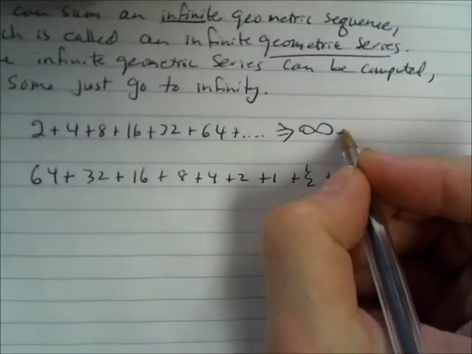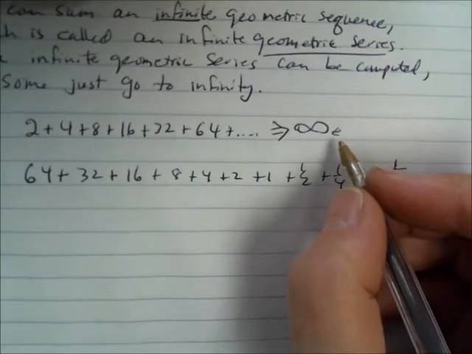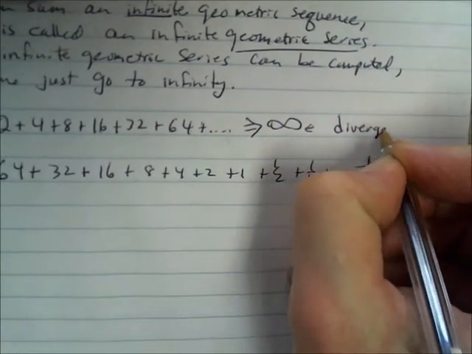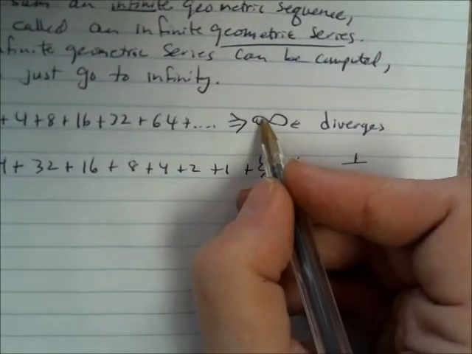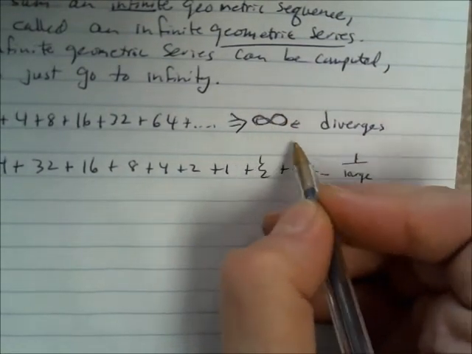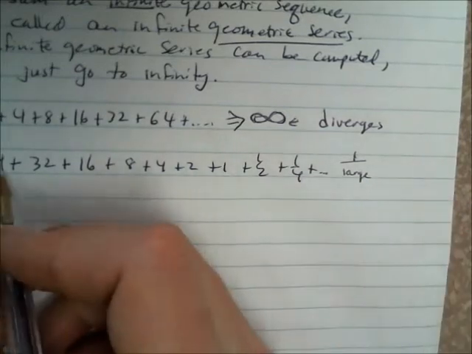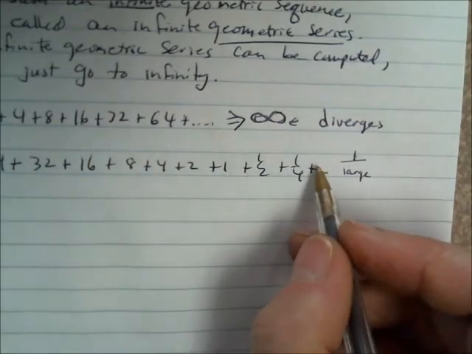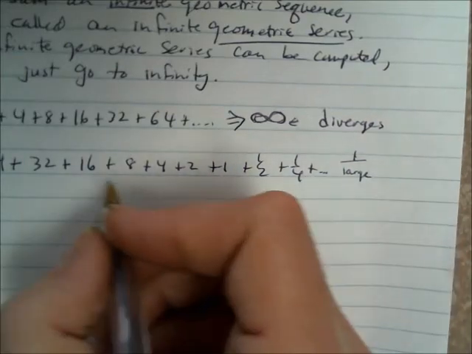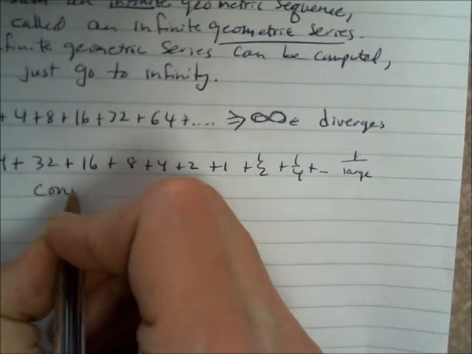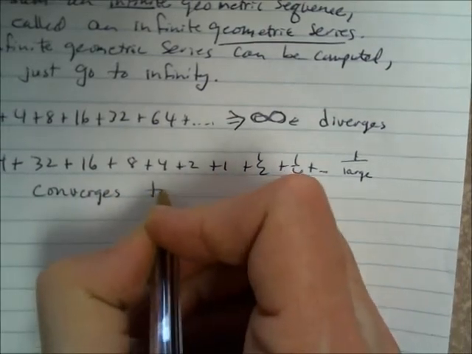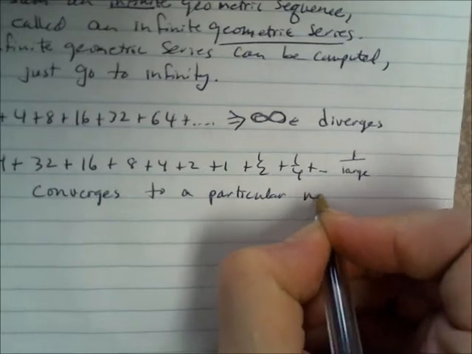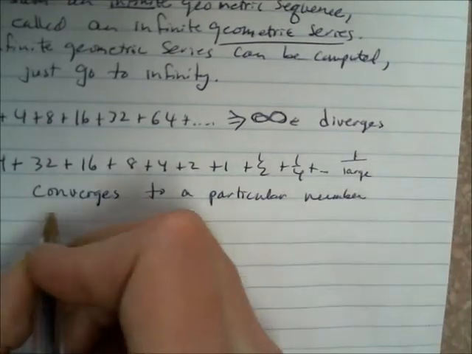So this is an infinite geometric series that will diverge because it just gets bigger and bigger and bigger all the way to infinity. But if you have a geometric series that keeps getting smaller and smaller, then this geometric series actually converges to a particular number that can be computed.